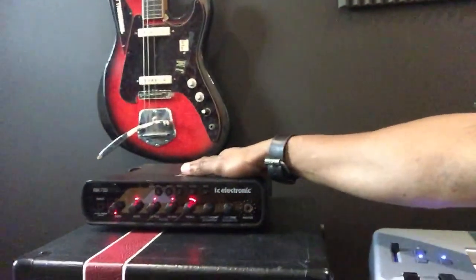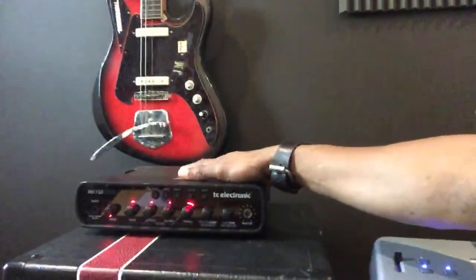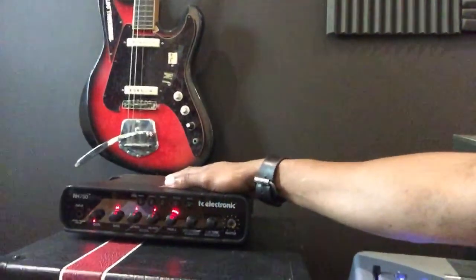Could you please mention again your DI and how you're going to Logic from your bass? Okay, so I'm going in through my TC Electronic RH750 head, or whatever head you have. If it's a newer head, that tends to work better because they kind of eliminated all the background noise. But with my TC Electronic head, I have a direct out. Most amps have a direct out on them. If the fan and all that kind of stuff is not too loud, it has a direct out, and you can use that direct out to go.